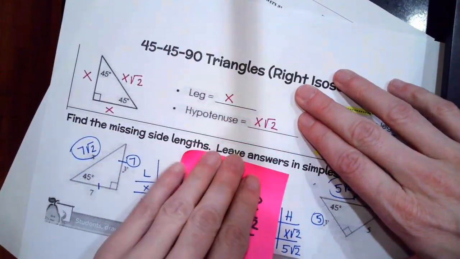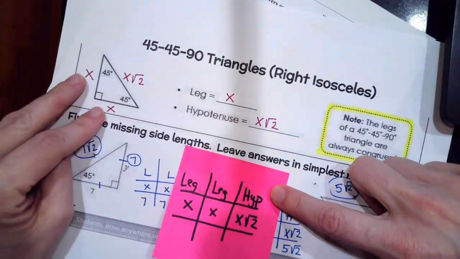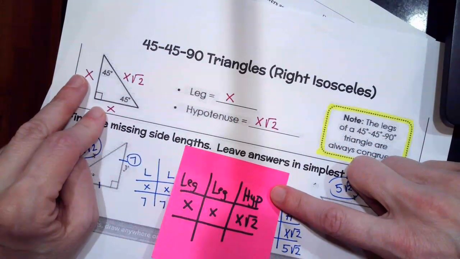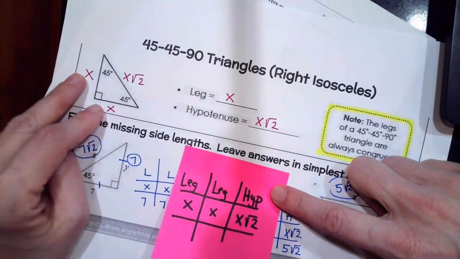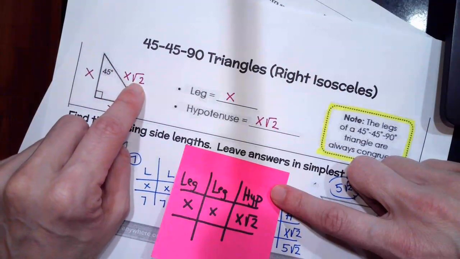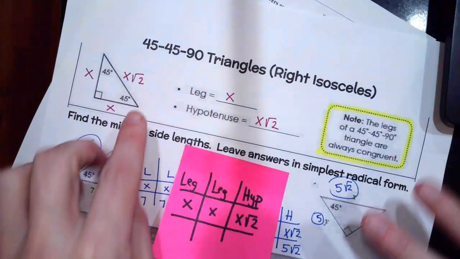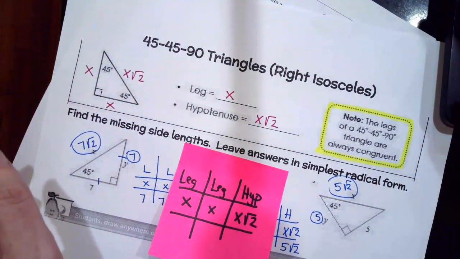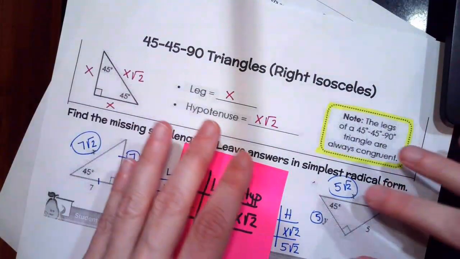So just like we have up here, the leg is the x value, whatever value you want it to be: 10, 20, 32, 5, 6, 9, whatever. And then the only difference between the value of the legs and the hypotenuse is that you just multiply by a radical 2. When the two things are squished together like that, that means multiplication. A lot of times in the notes I'll say attach it at the end, attach it with multiplication.